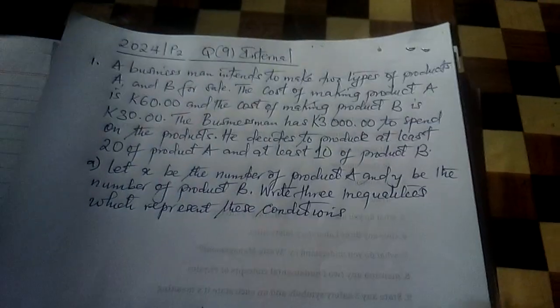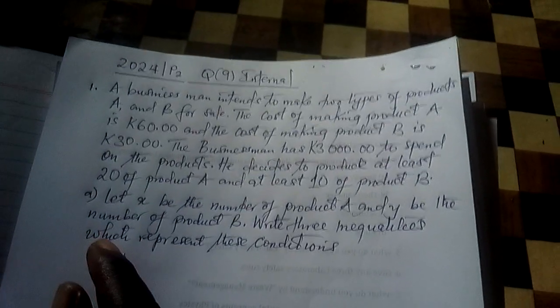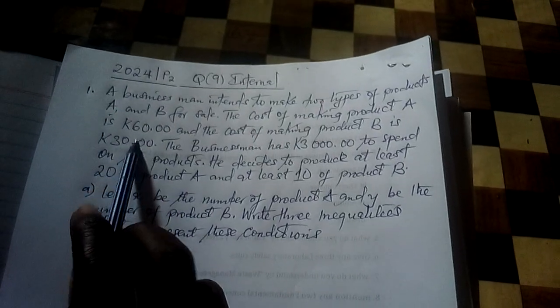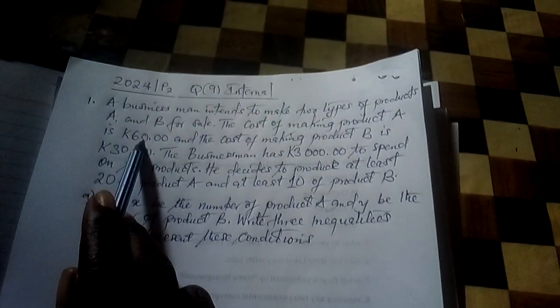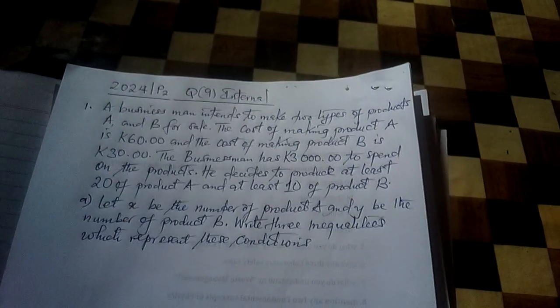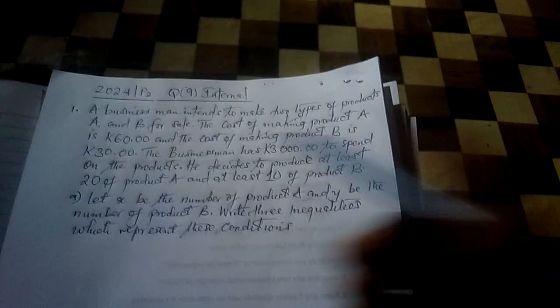So number one, the cost of producing product A is 60 and product B is 30.